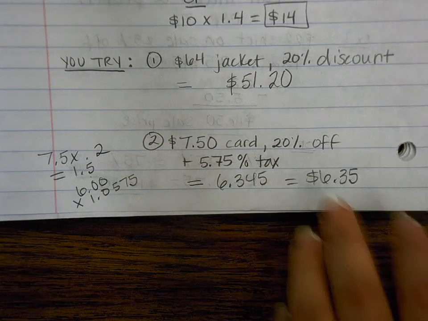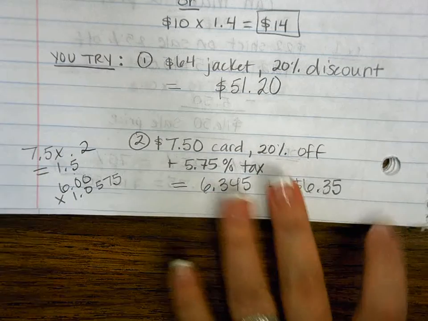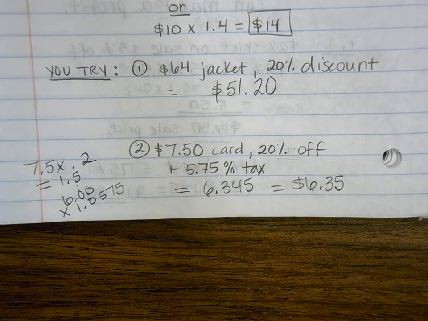All right, I think that's officially it. So the practice we're going to do is not in the book, it's actually on a piece of paper. Okay?